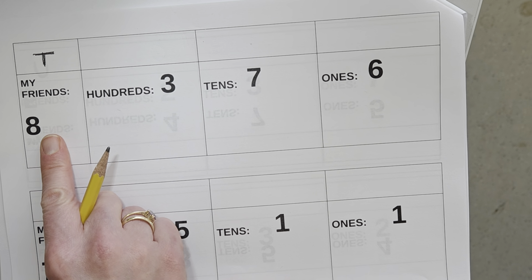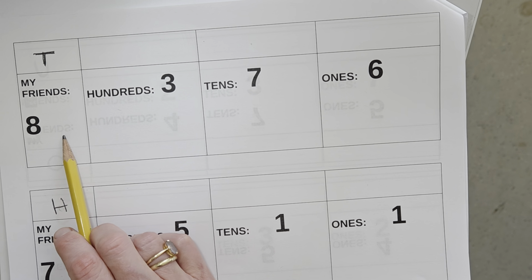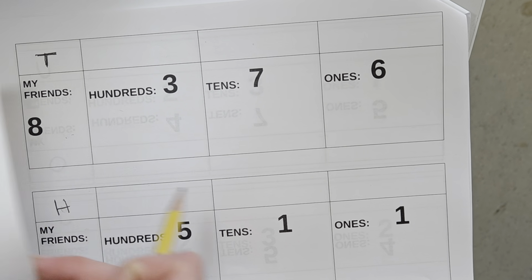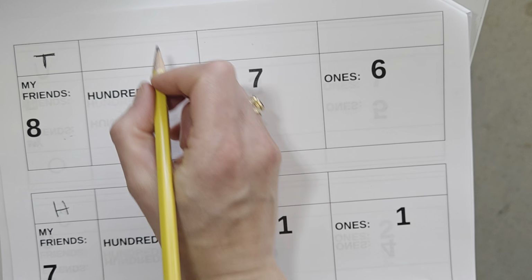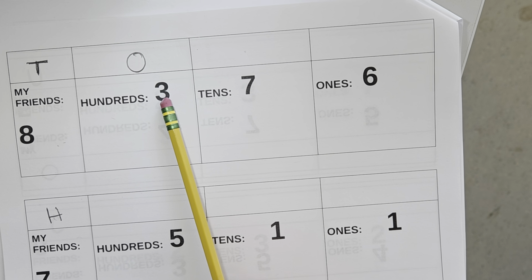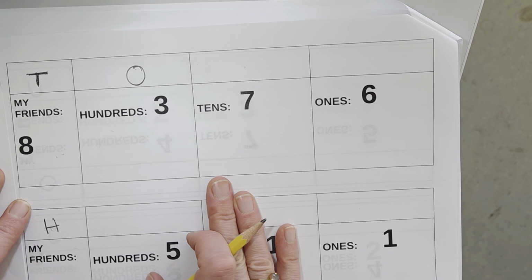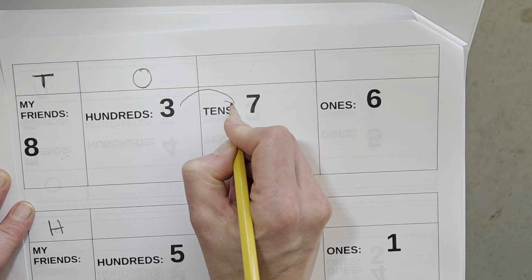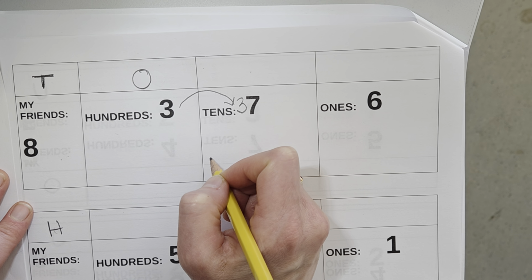So now we're dividing by 8. 376 divided by 8. Can we get 8 out of 3? No, 3 is too small, right? If we go down our 8s, there's no 3 there. So it's too small. So let's put a 0 there. But we're going to break up our hundreds. Okay, so we need to use these hundreds. They don't go away. So we're going to turn them into tens by moving this over there. That 3 goes over here.